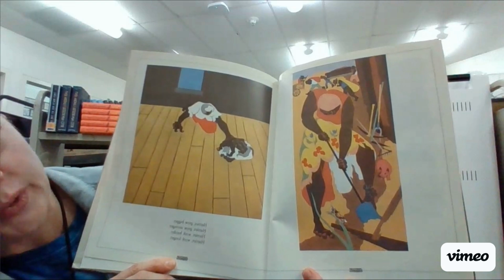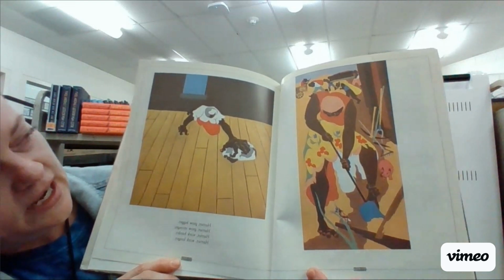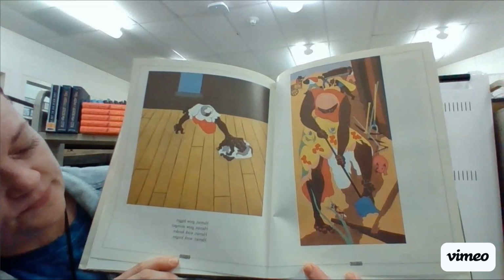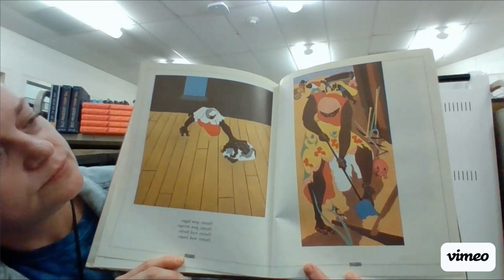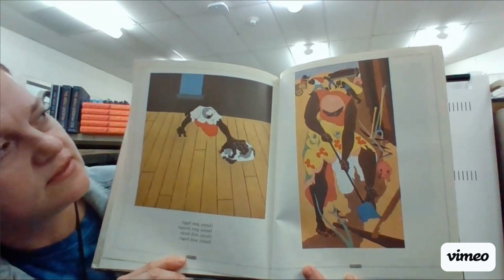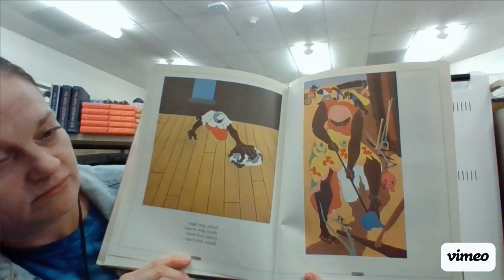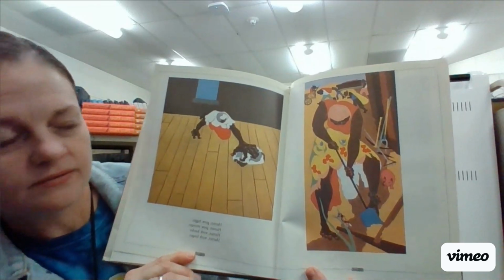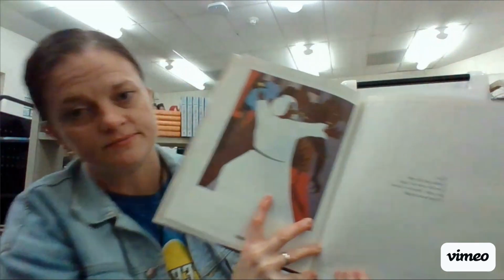Harriet, grow bigger. Harriet, grow stronger. Harriet, work harder. Harriet, work longer. That's all she does. Look at how big her hand is. That's the hand that she works with. She must have a big hand to do all of those things for someone else.